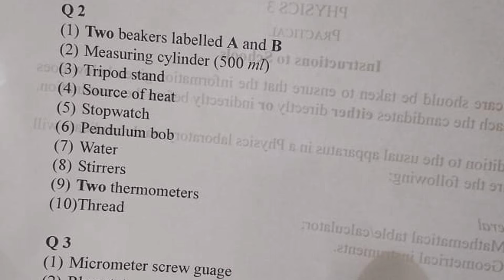Alright? So for question 2, you're provided with two beakers labeled A and B, a measuring cylinder which is 500 mils, a tripod stand for the Bunsen burner, a source of heat, could be Bunsen burner, could be candle, could be any other source of heat. But if it's Bunsen burner, tripod stand is what you will use. A stopwatch, a pendulum bulb, water, stirrers, two thermometers, and thread. We're going to use this to form a sample question which is going to be what you will see in your examination.